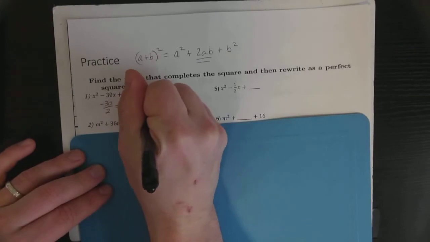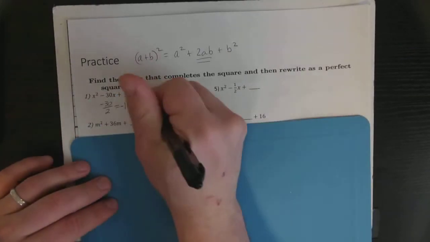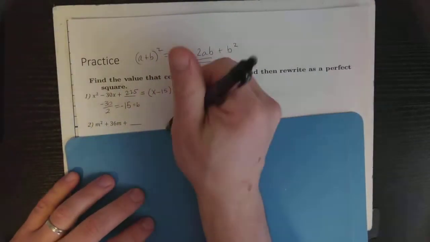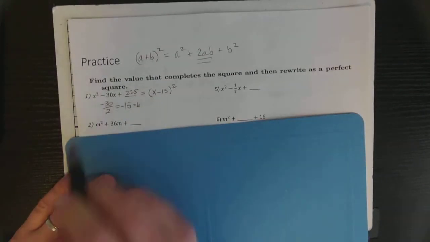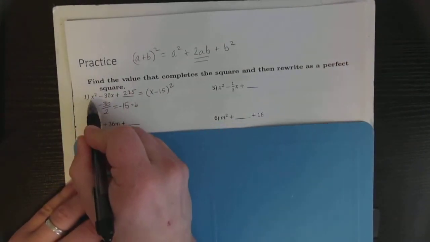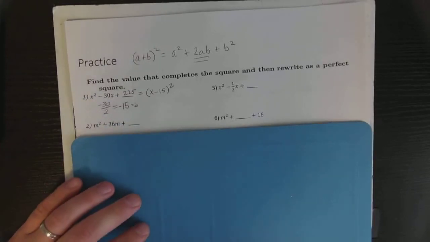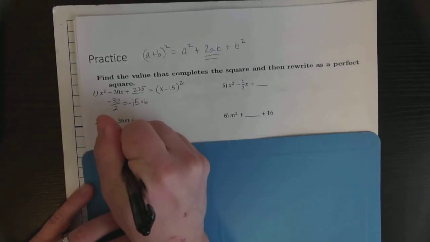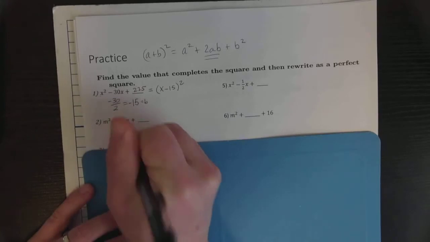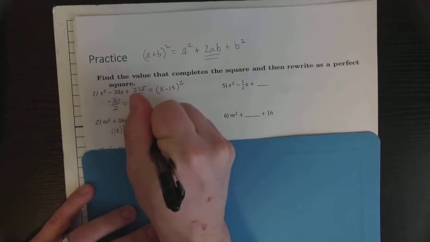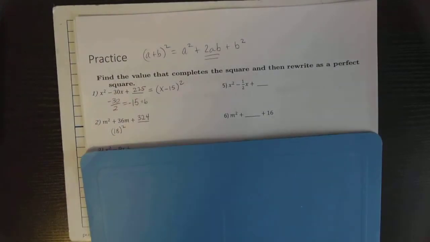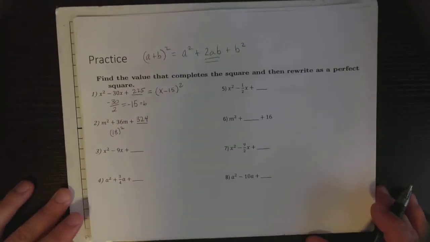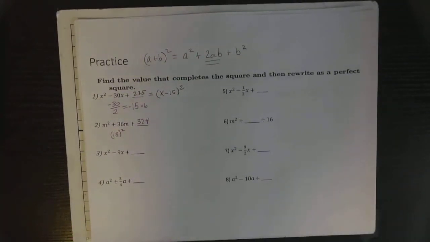Which means that the perfect square binomial would be x minus 15. Notice this number squared. This number comes from half of the middle term. Again, this works because a is 1 in our x squared term here. So number 2, we're going to repeat the process. We're going to cut 36 in half, so that gives us 18, and we're going to square it. 18 squared is 324. Try the remainder on your own. Pause the video and then see if you are good with forcing completion of the square.